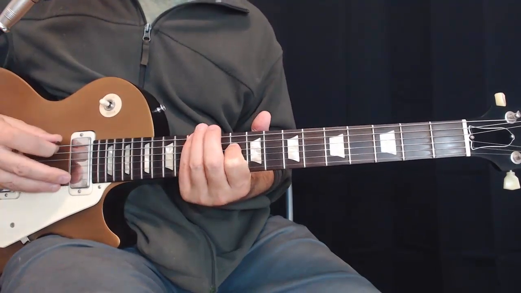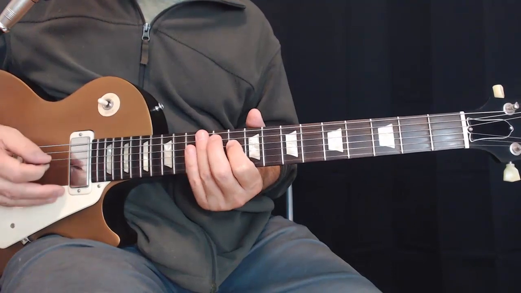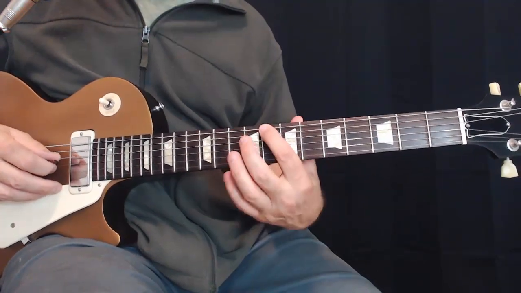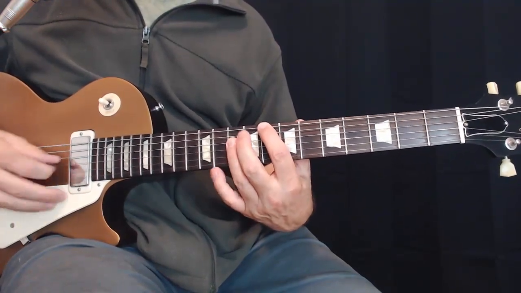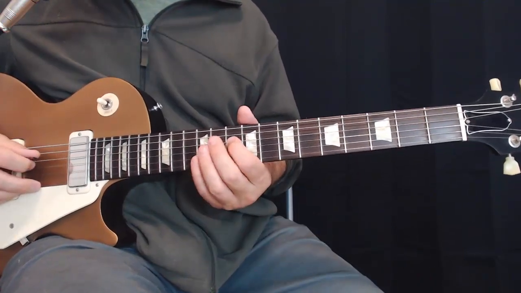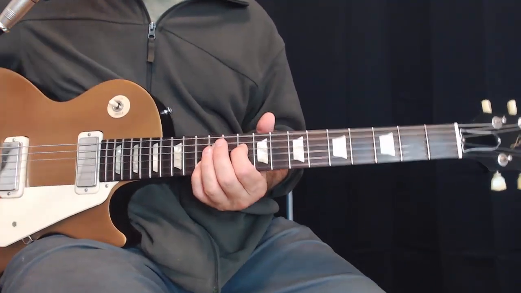Nope. And how about 3 frets? Nope. Neither of those work. Oh yeah, it's this one down here. We already knew that, right? Okay, so this one only goes to there.